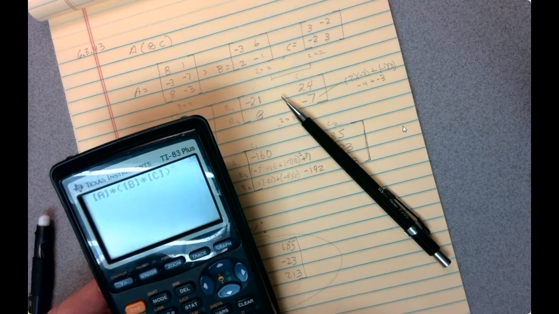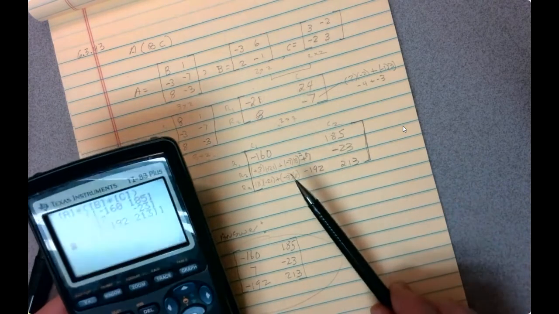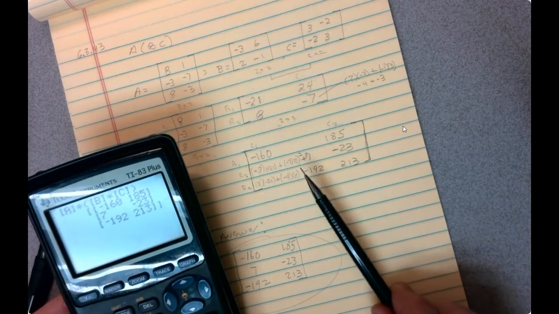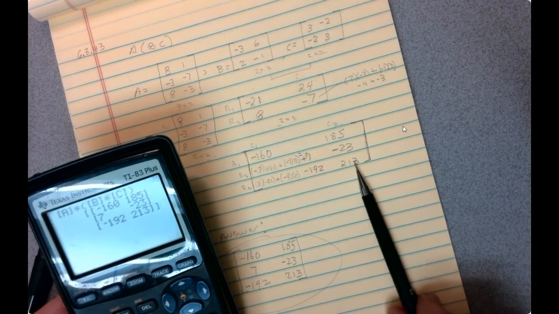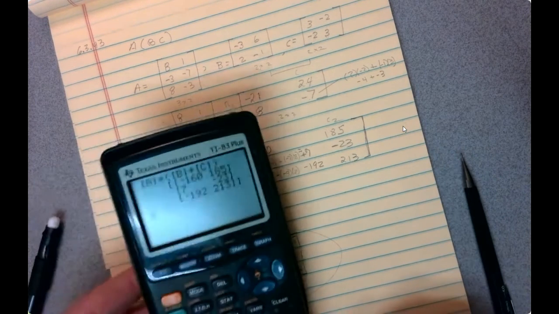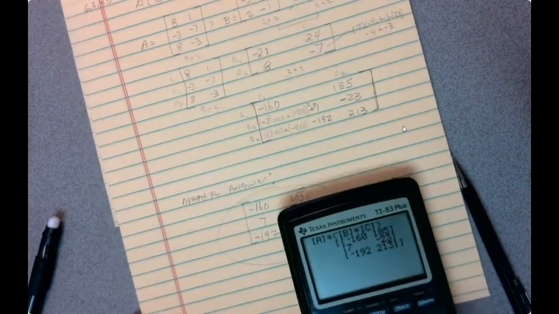A times B times C, hit enter, and I'll be darned. There's the answer that we got a minute ago. Minus 160, 185, positive 7, negative 23, negative 192, and 213. Okay. All right. So there's that. I hope this helped you.